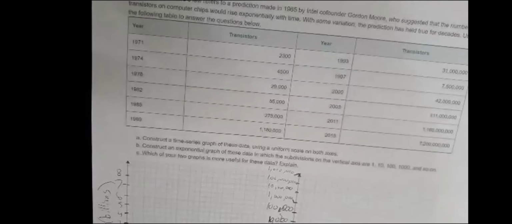I can't do it one by one. So what do I want my scale? I've got to go a total of 2015 minus 1971, which gives me 44. If I want to do that in 20.